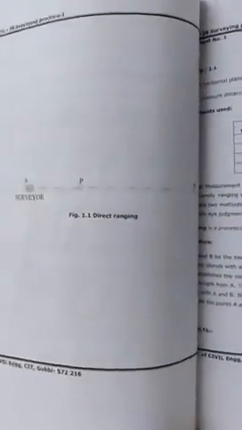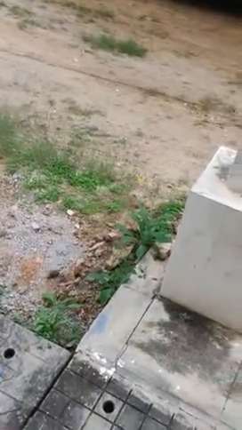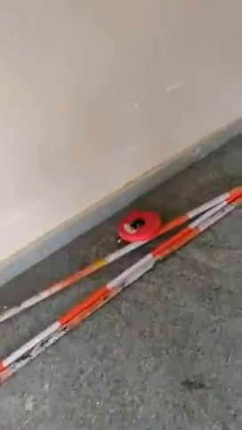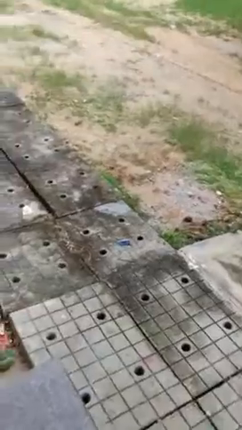So as the people know, we are using here materials like a metric chain. That is a metric chain. Okay, and then we are using the ranging rod. So this is the ranging rod, and we are using measuring tape. Okay, this is the measuring tape. So these three instruments we are using today for the conduction.